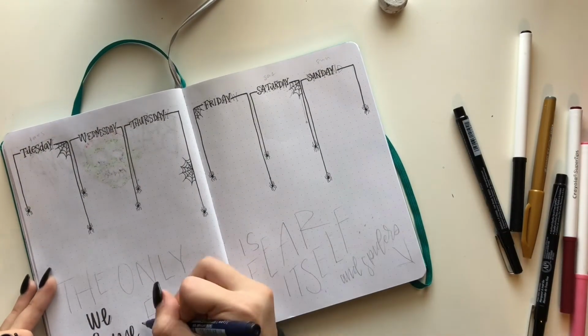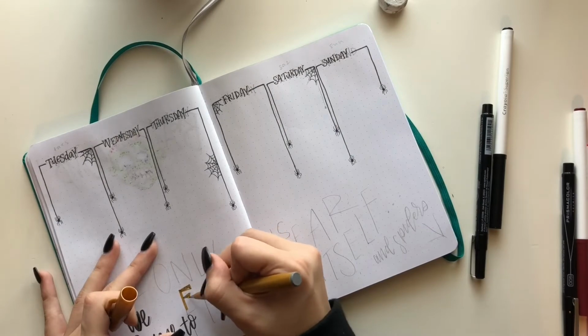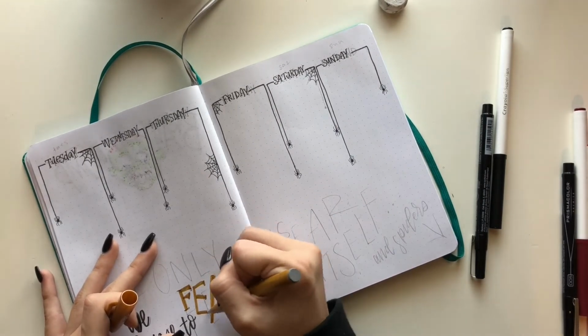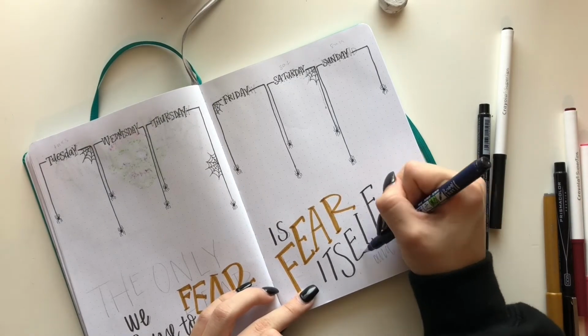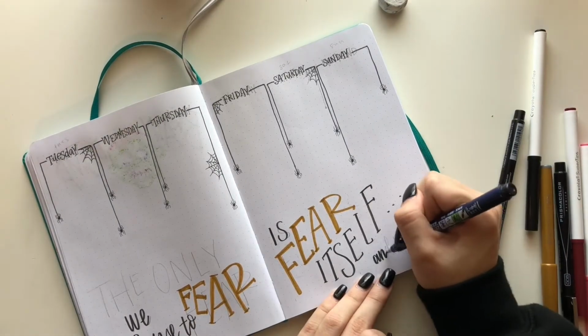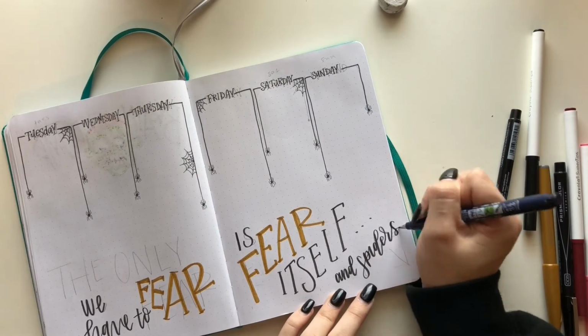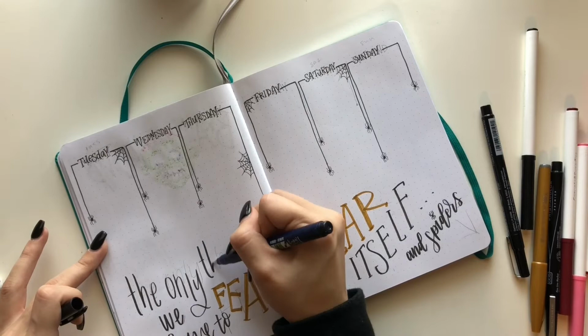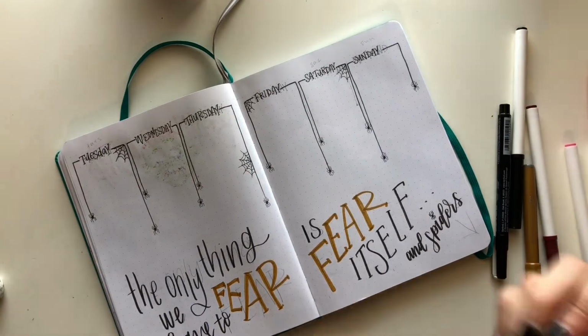And at the bottom half of the page, I added a quote, which says, "The only thing we have to fear is fear itself, and spiders." And I thought that was super cute, and obviously it matched my spread, and very, very true. I agree very much. I don't like spiders.